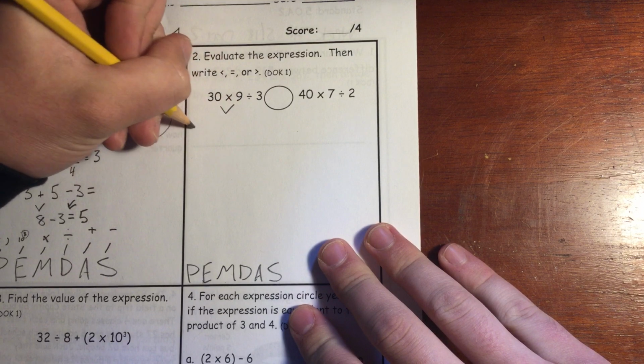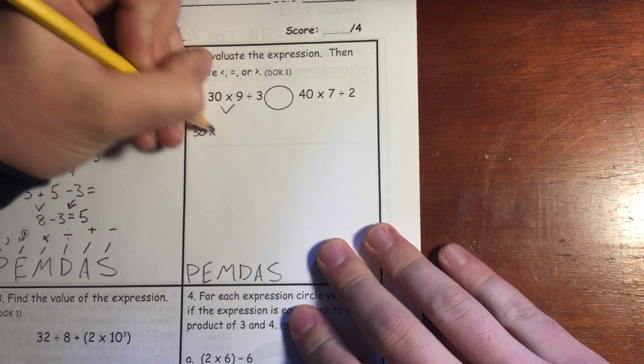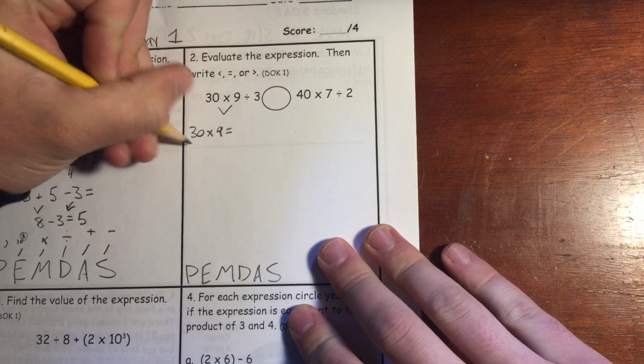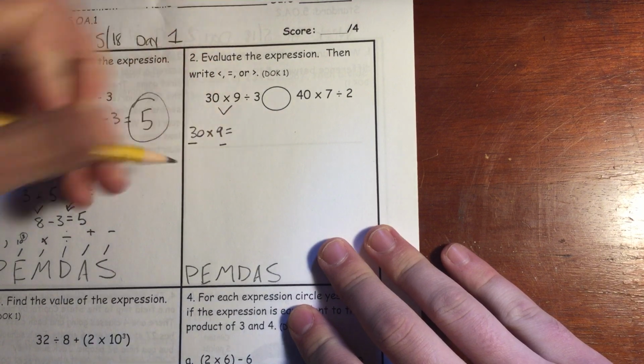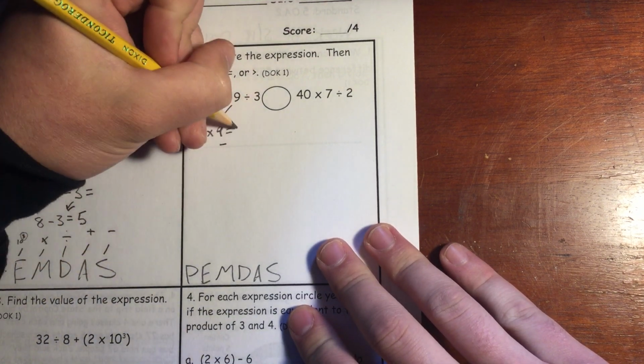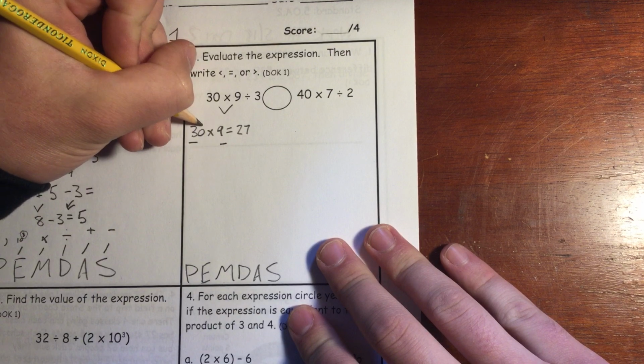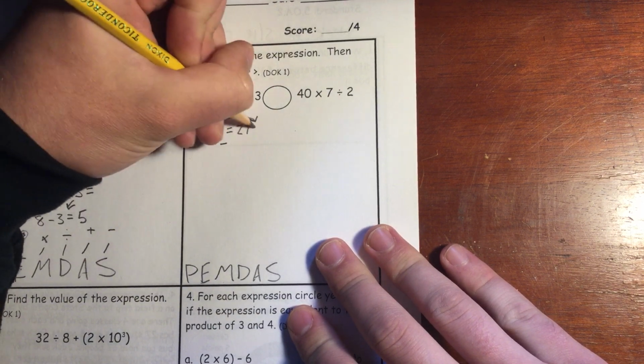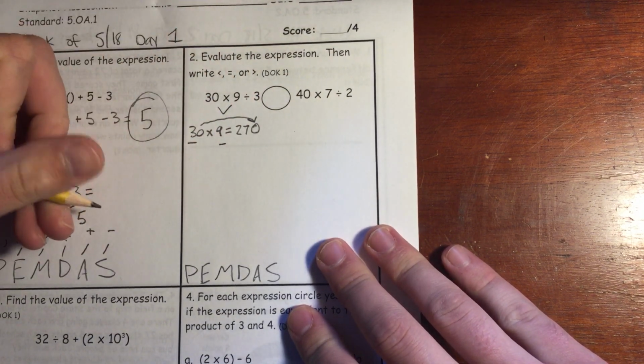So we're going to do 30 times 9. The way I would do this, think about your basic fact: 3 times 9 gives me 27. I'm going to take that 0 and put it on the back, and we get 270.